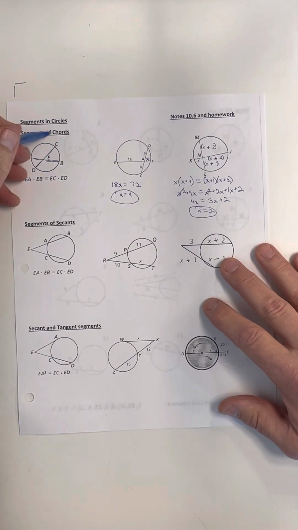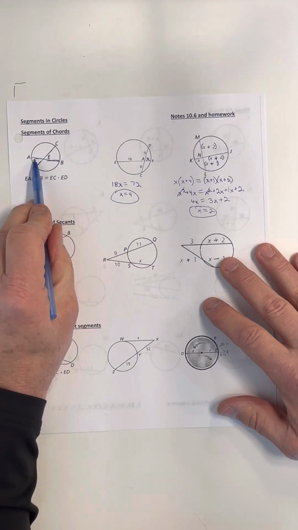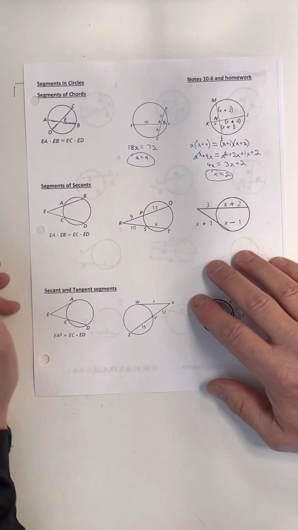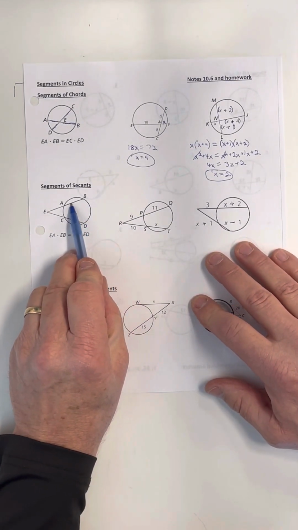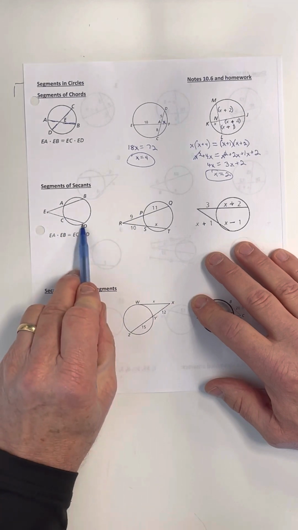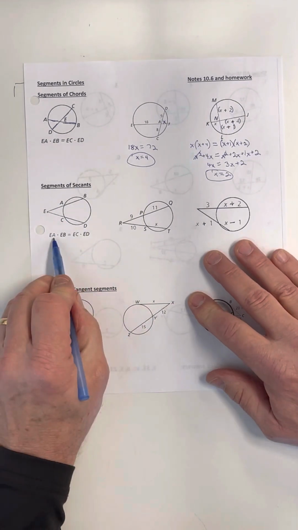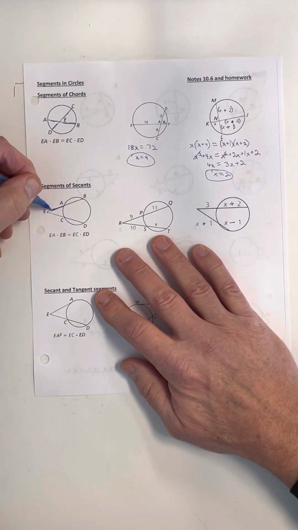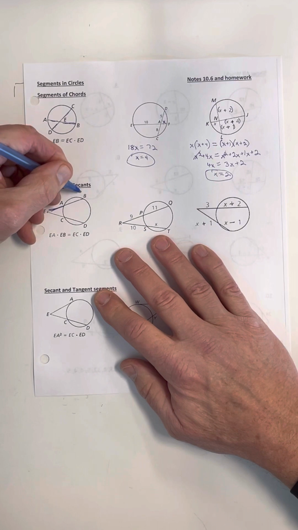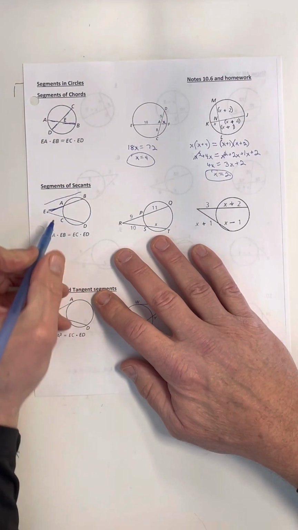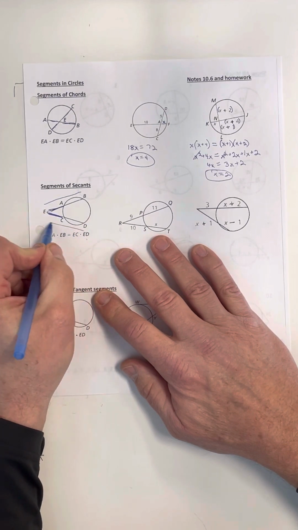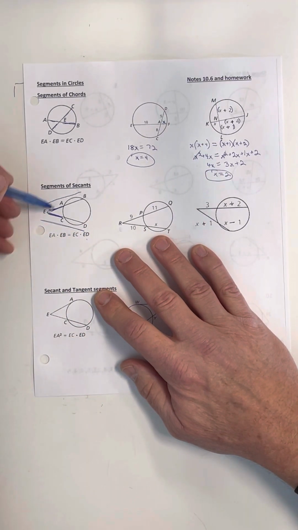So this is how you do segments of chords. Segment times segment equals segment times segment. Follow the pattern. Second one is called segments of secants. So this is a secant because it extends outside the circle to an exterior point, and so does this one. So they're both secants. The formula is as follows. EA outside times EB, which is the total distance, is equal to EC, the outside segment, times ED, which is the total distance. So it's outside times the total equals outside times the total.